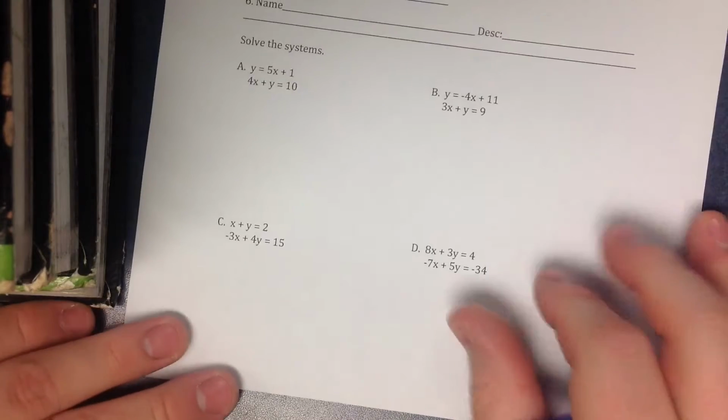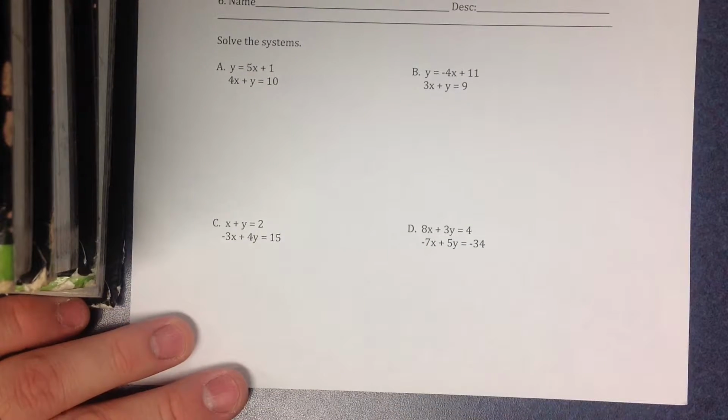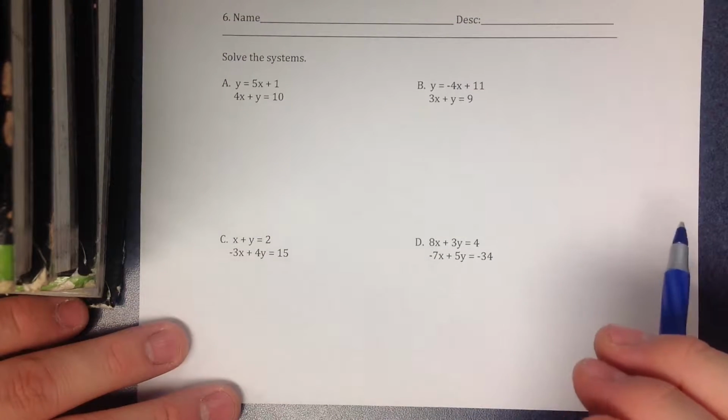Okay, objective 6 in the third 9 weeks is on systems of equations, either substitution or elimination.